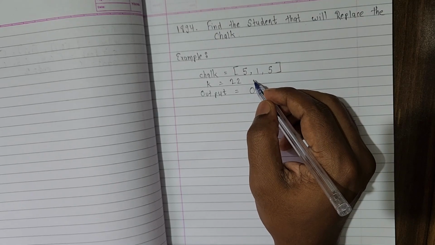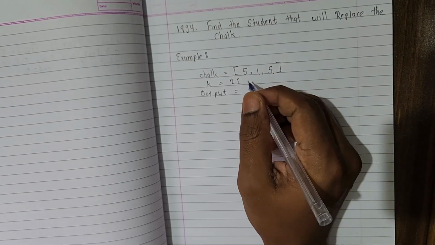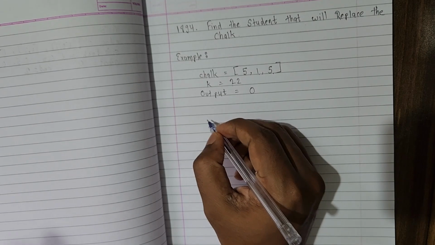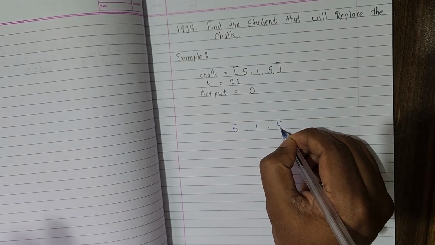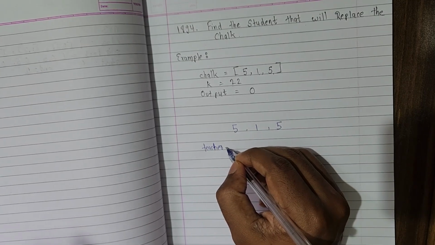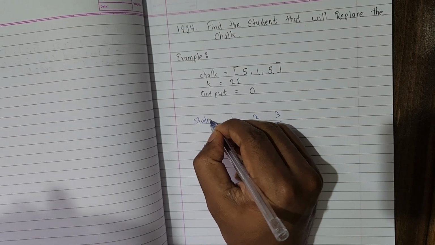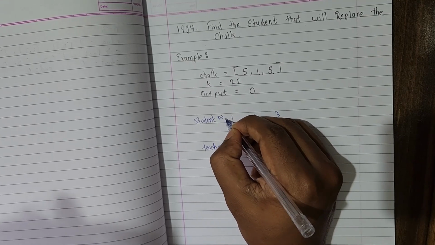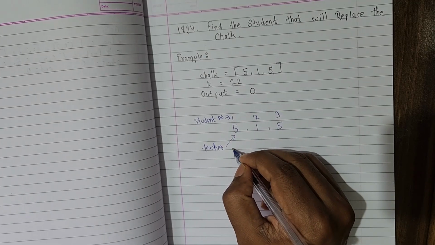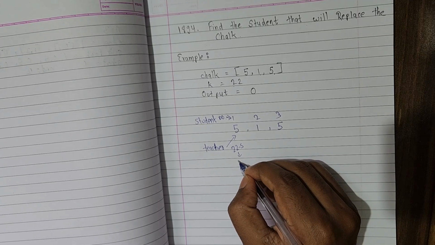So here in this example, student 1 needs 5 chalk, student 2 needs 1 chalk, and student 3 needs 5 chalk, and the total number of chalk is 22. So suppose these are the students: 5, 1, 5. The teacher will come and give the first problem to student number 1. So the total number of chalk initially was 22. Now it will become 22 minus 5, which is 17.